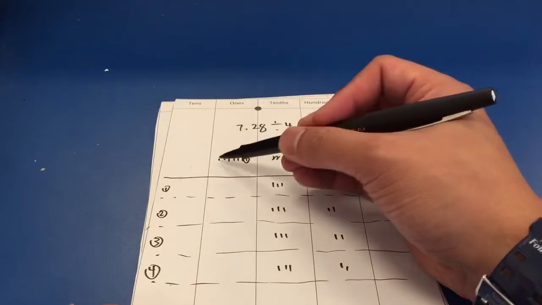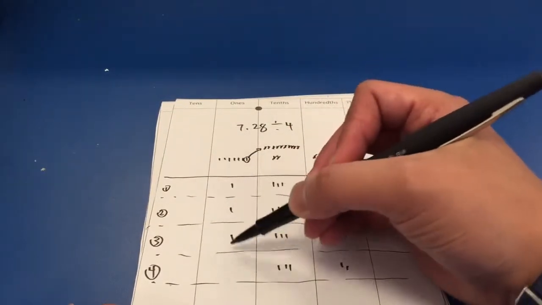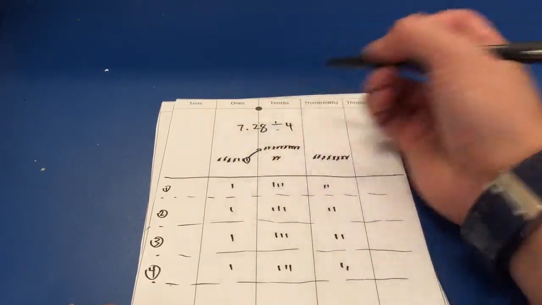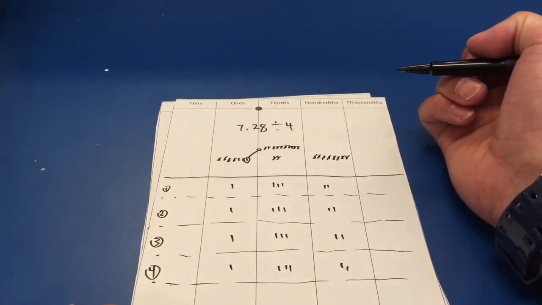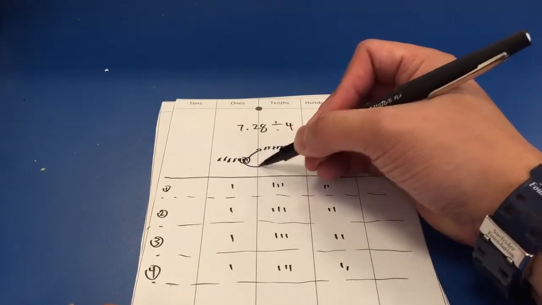Now here in my ones place I have 6 ones. I can give each group 1. So 1, 2, 3, 4. But I'm still left with 2 ones left over, and I can't give at least 1 to each. So I'm going to regroup this here.